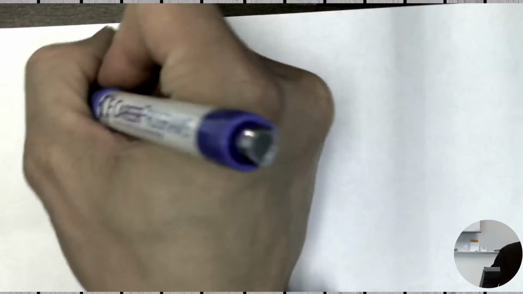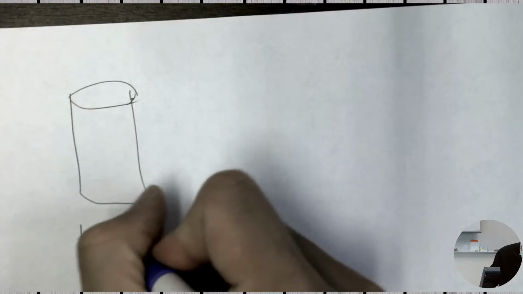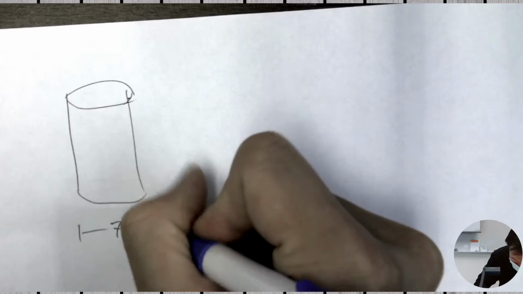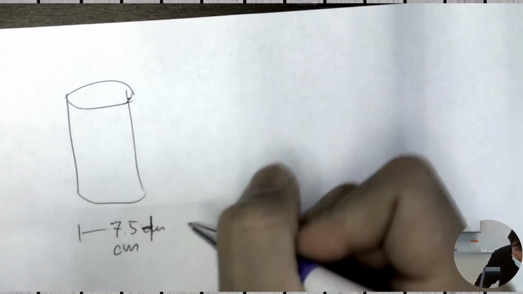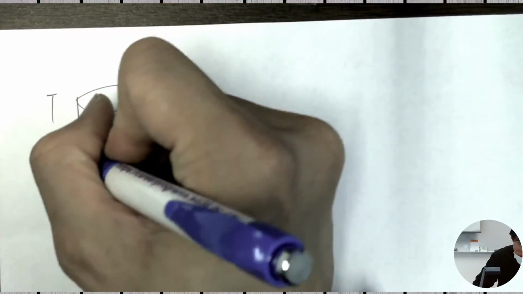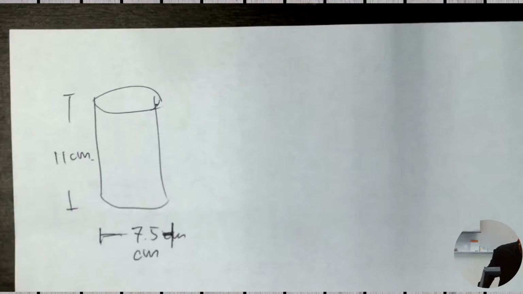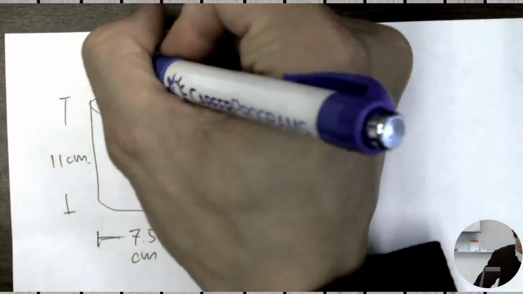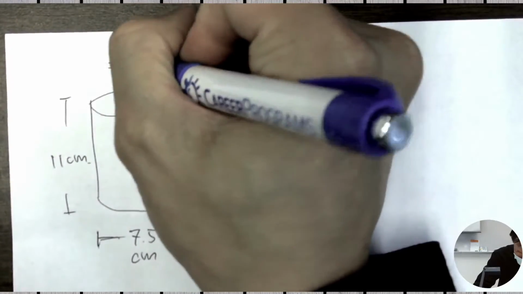All right, so if I have a can that measures 7.5 from here to here, the unit is centimeters. And then from here to here, it's 11 centimeters. And I'm looking for the surface area. Okay, so I'm going to make it better here. 7.5 centimeters.